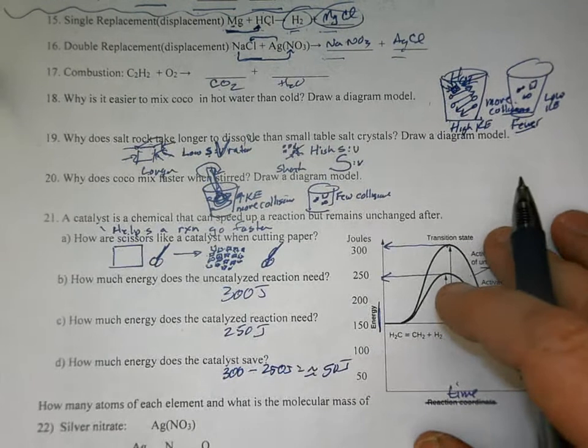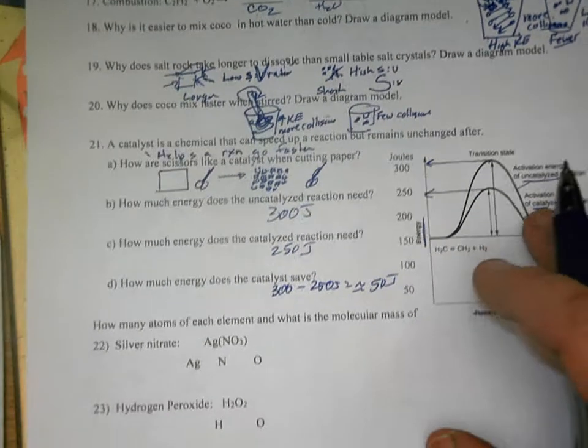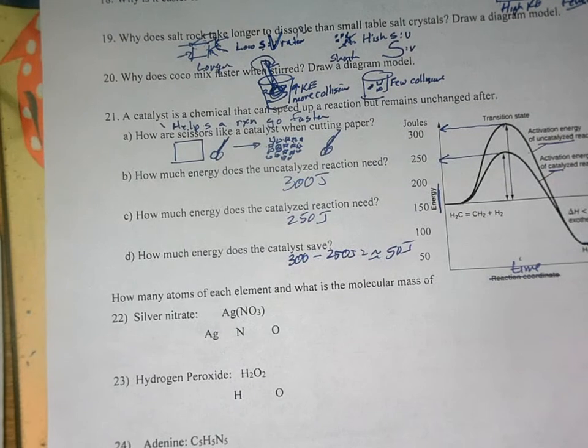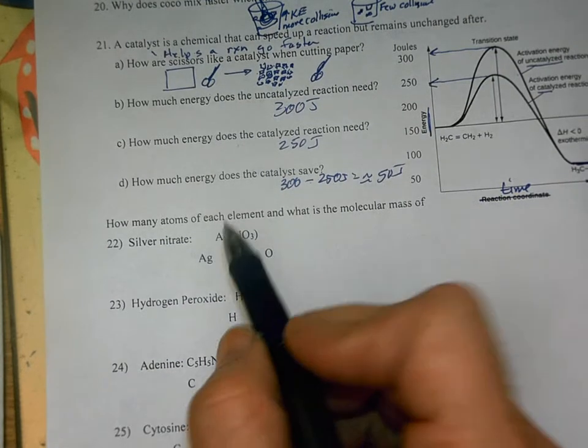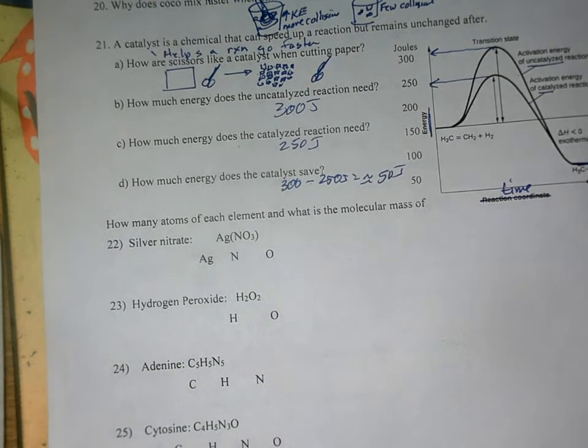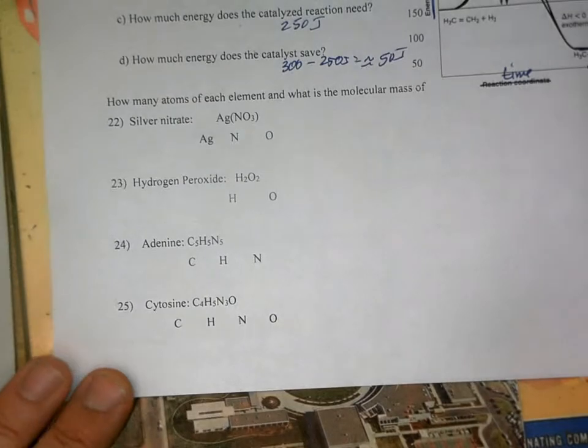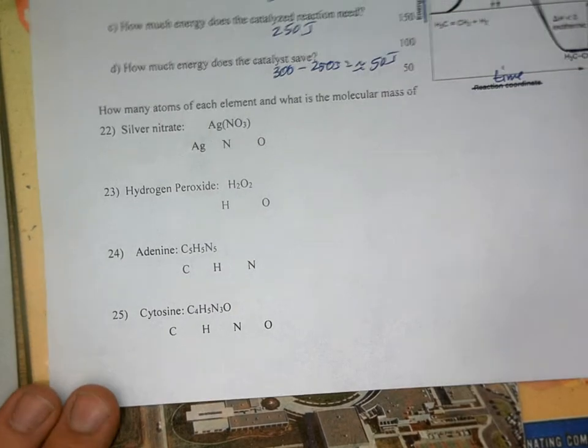All right, so that's most of those, and the last one is that I wanted you to get prepared for our next unit. We need to be able to know how many atoms there are in each of these molecules, and I want you to be able to figure out their molecular weights.